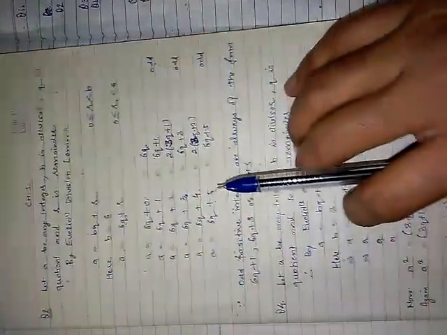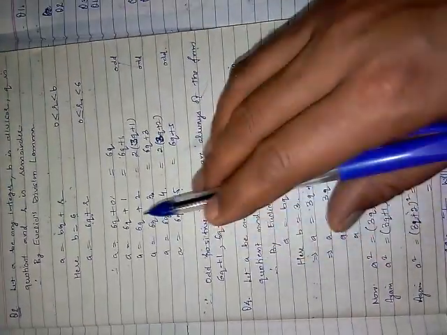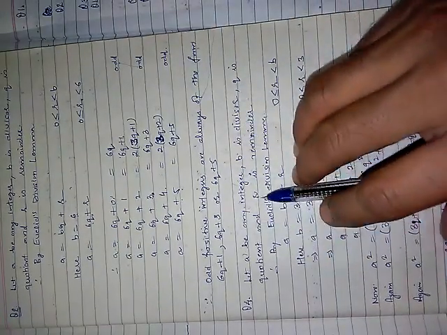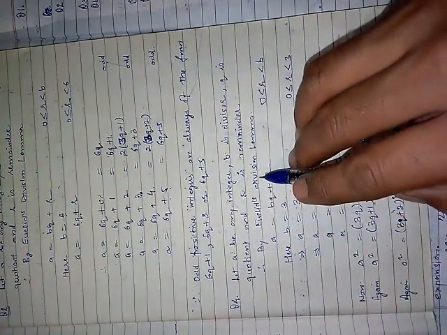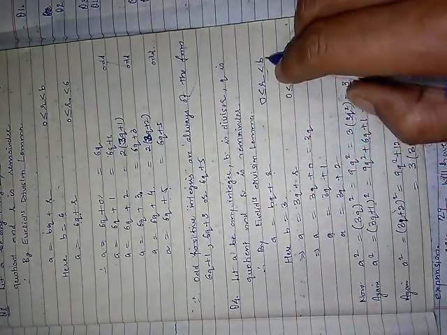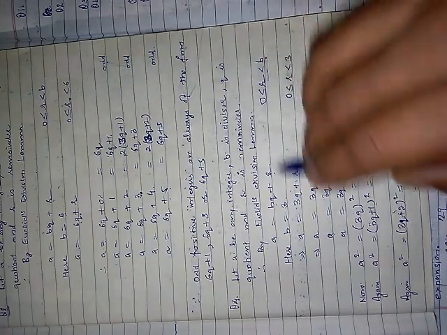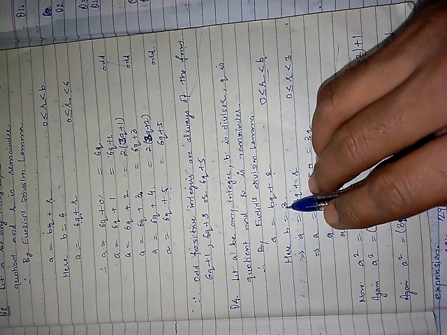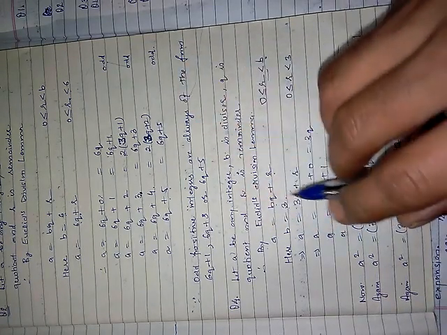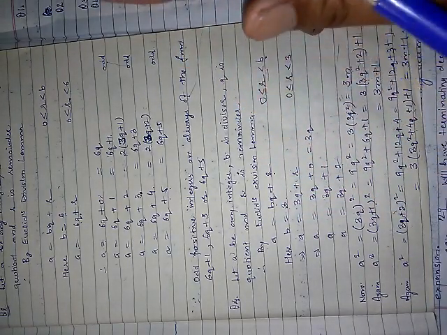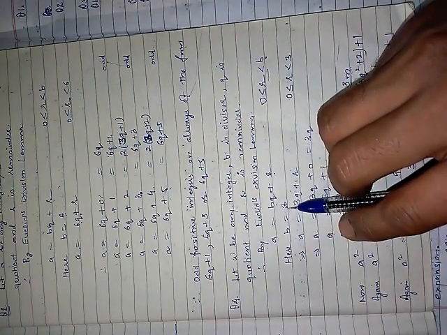Now let's start with the next question. The starting will be the same as the previous question. Let a be any integer, b is the divisor, q is the quotient, and r is the remainder. So by Euclid's division lemma, a is equal to bq plus r, where r is always less than b. Clear? From the question, we have taken b equal to 3. Why have we taken b equal to 3? Because in the question it is given that we have to prove squares are always in the form 3m or 3m plus 1. So from there we have taken the hint and put b equal to 3.